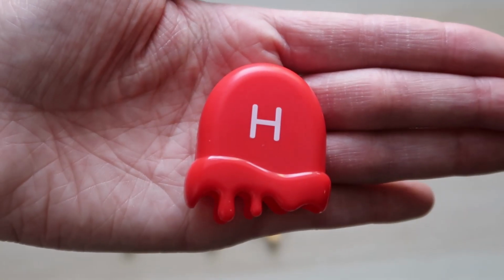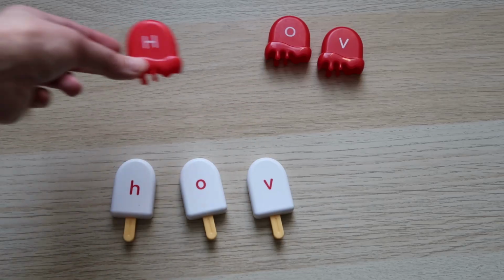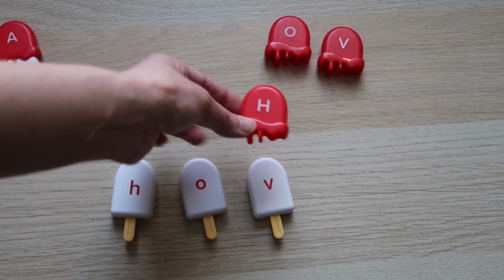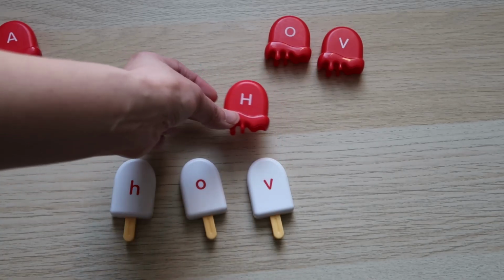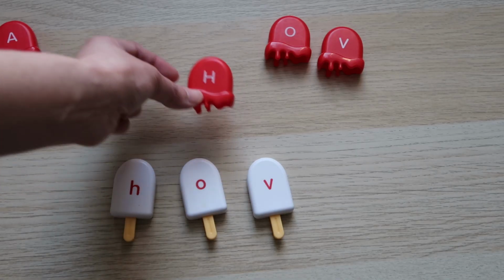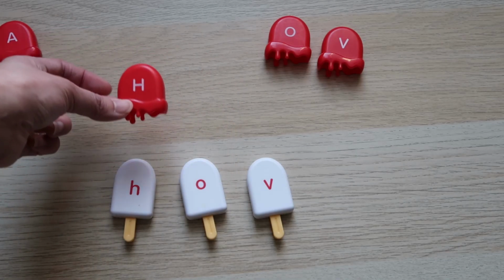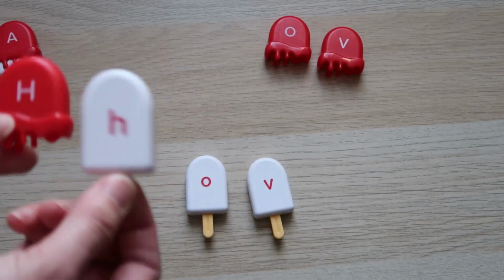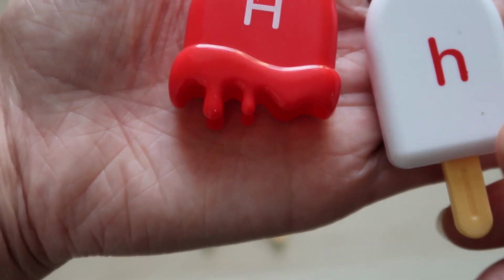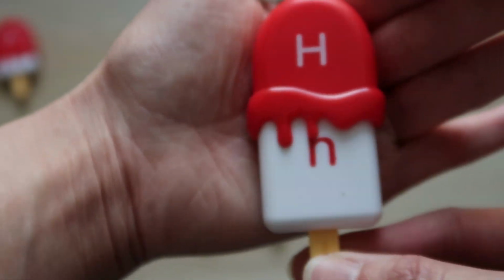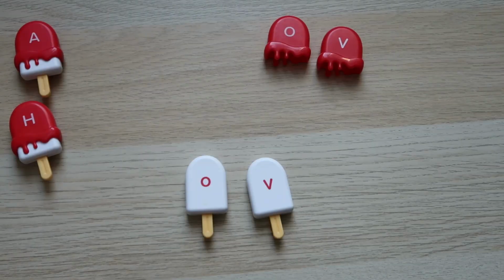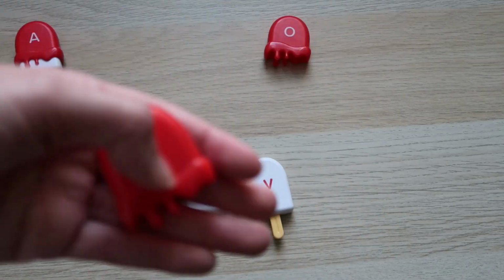This is the uppercase H. Let's start with this first ice cream bar on the right. Is this an H? No, this is a lowercase v. What about this letter? No, that's an O. This one? Yes, this is an H. We have our uppercase H and our lowercase h. Let's go ahead and put them together. Perfect.